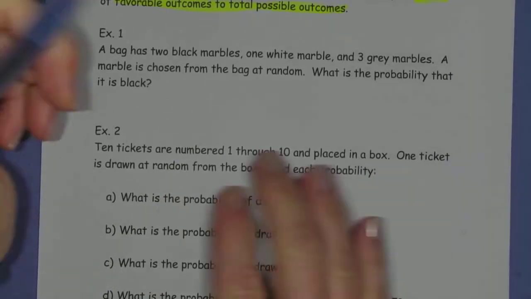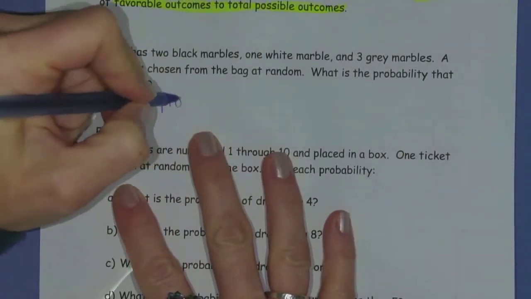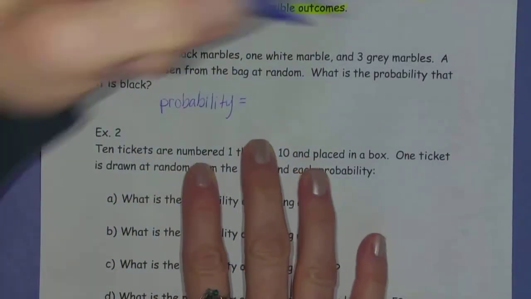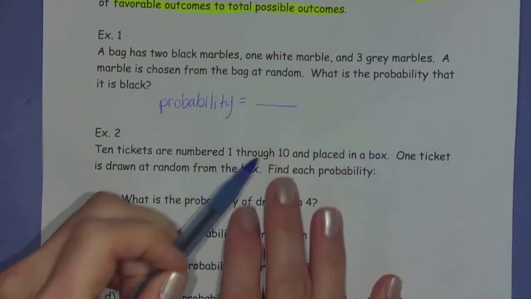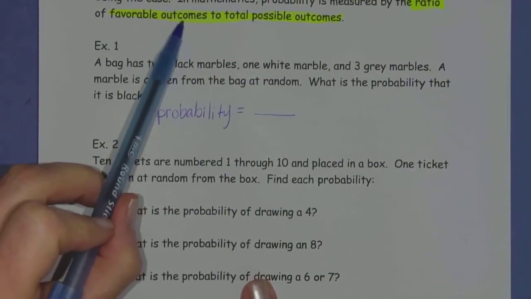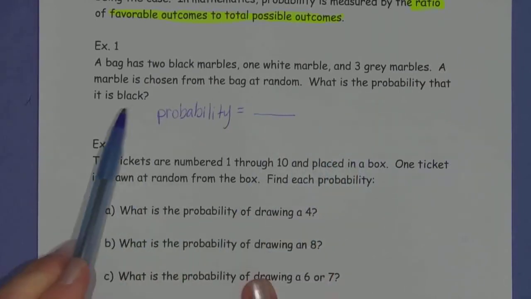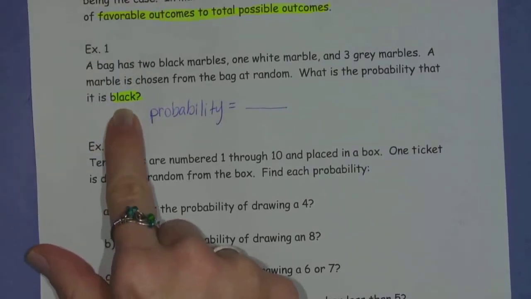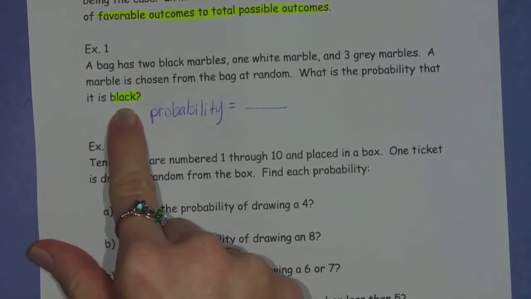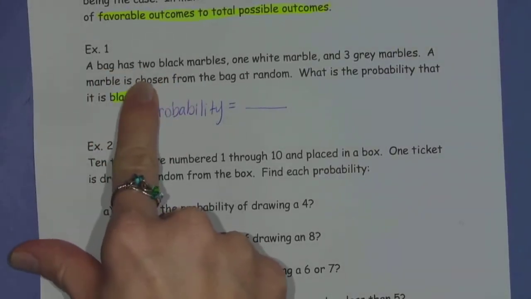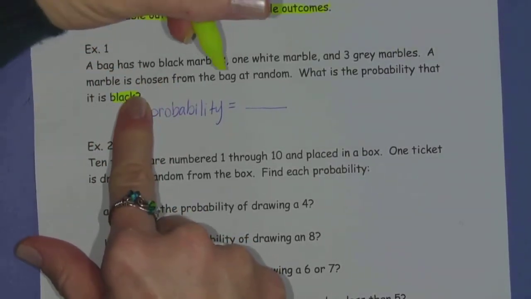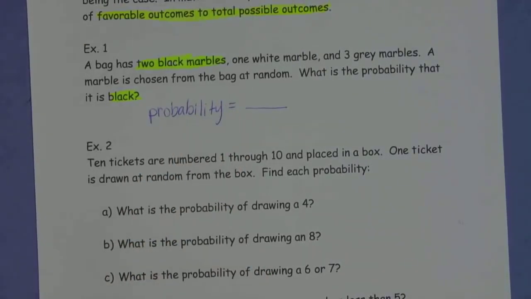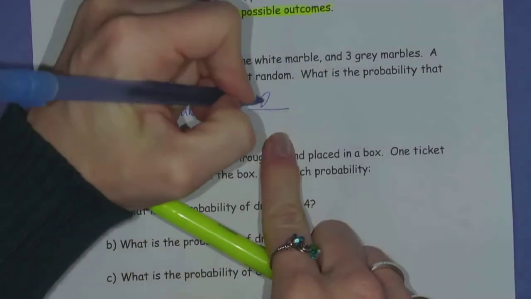So this is how easy this is. We're going to write probability equals, and I want you to set up your fraction. Okay, so our favorable outcomes. Well, to me, since we're looking for the probability of black, this is what's favorable. We want to pick black. So we have to go up in our sentence here and find how many black marbles there are. Well, there are 2. So we have 2 favorable outcomes. So I'm going to make my numerator 2.